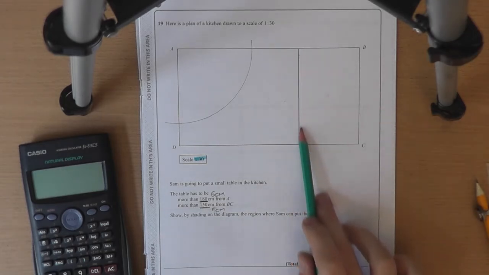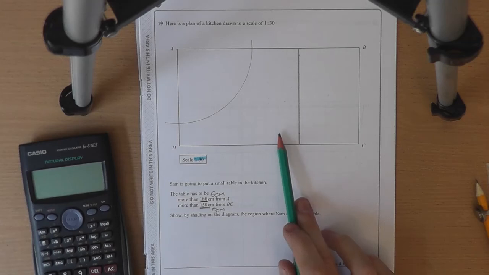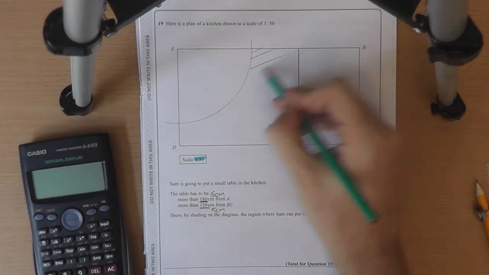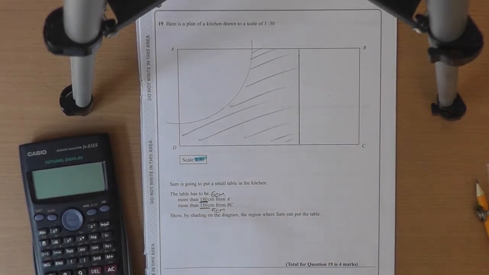If I need to be more than this line, well, this line is 150 centimetres away, I need to be more than that, so I need to be on this side of the line. So I need to shade in this bit in the middle here. And this shaded bit here is my region where I could put the table.